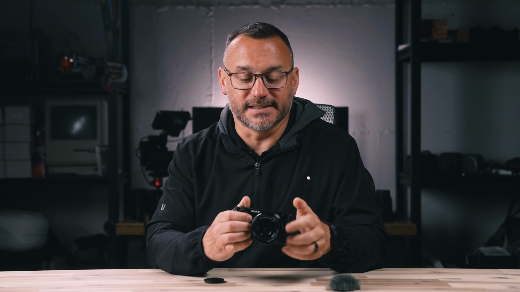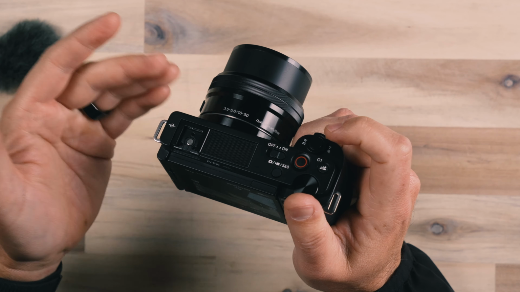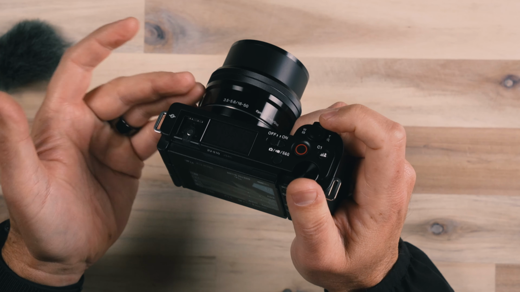Now, there are some lenses that do not have variable apertures. They have a fixed maximum aperture. And those are great lenses, but they typically are a lot more expensive. So if you are shooting with manual settings, it's something to keep in mind that as you zoom in, your exposure is going to change a little bit, and that is a function of a variable aperture on this type of lens.